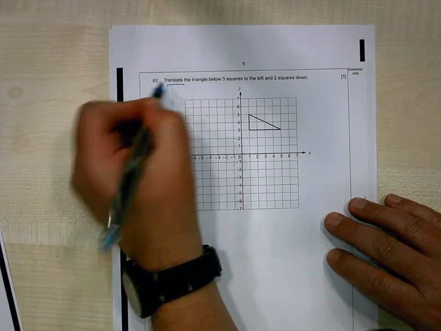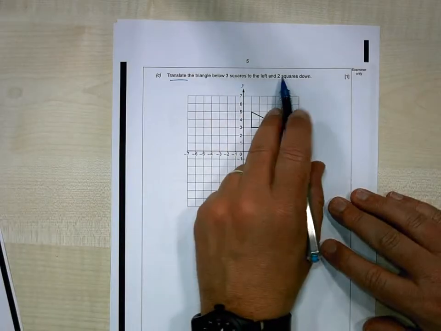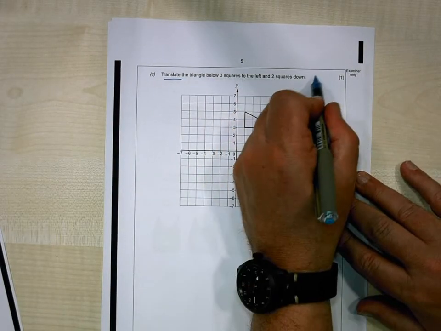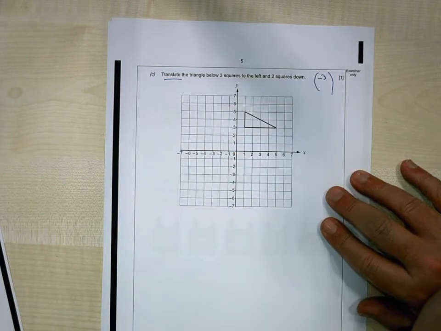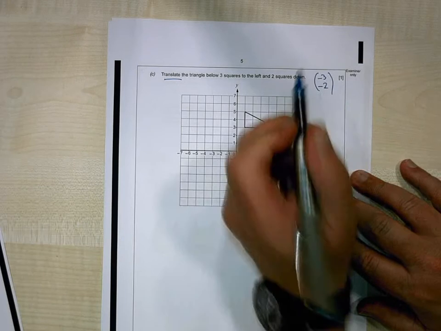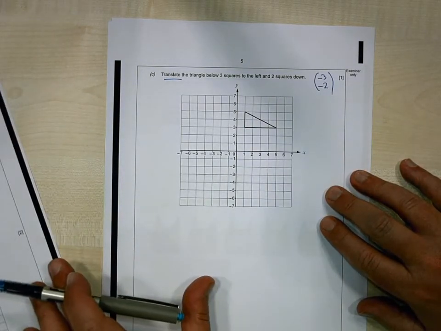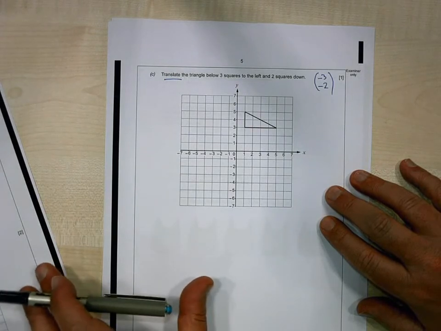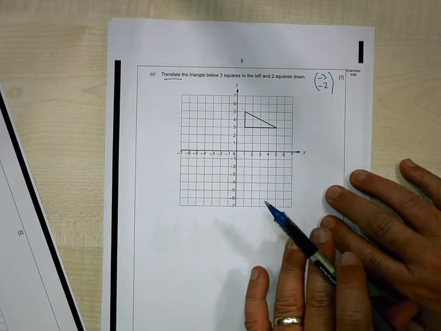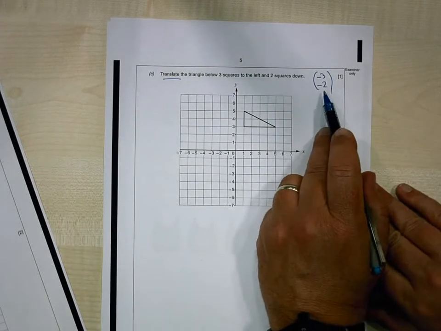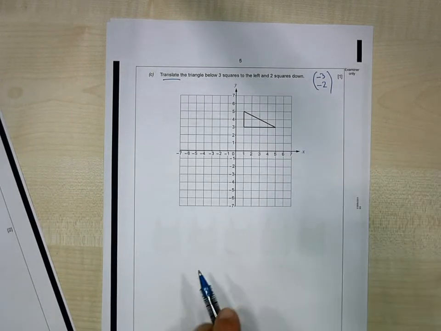Translate is the trigger this time. Translate means you're going to move it. Sometimes they'll give this as a vector. So rather than saying 3 squares to the left and 2 squares down, it's written like that for the left and like that for down. So where this question is in the paper, it's part of the foundation tier overlap. They could put this in the second half of the paper in the higher tier overlap, and then it's more likely to be given like that, and that enlargement is more likely to have a center of enlargement.